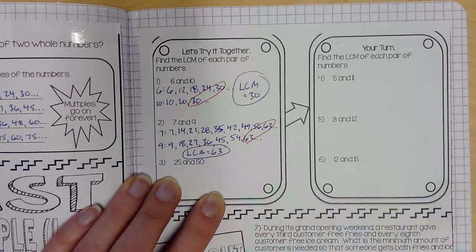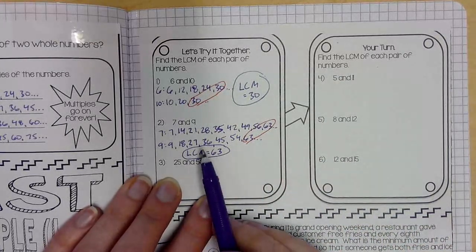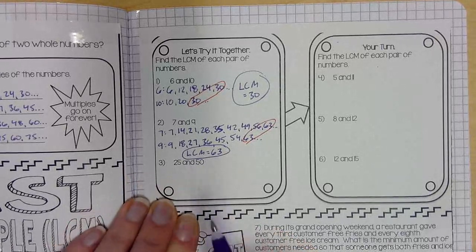So kind of the opposite of greatest common factor. Our least common multiples can be quite large, even though the word says least or smallest.